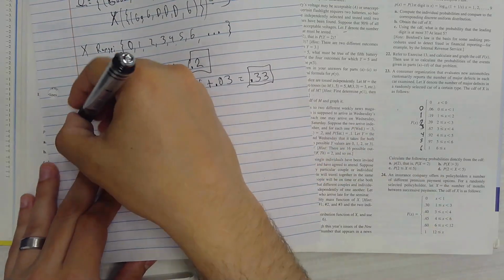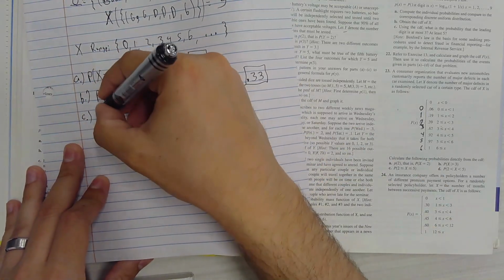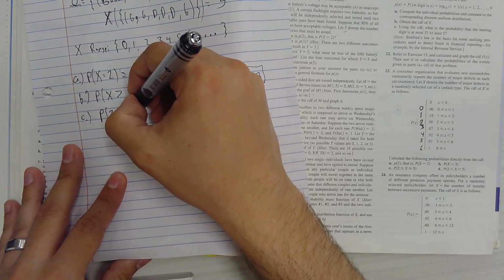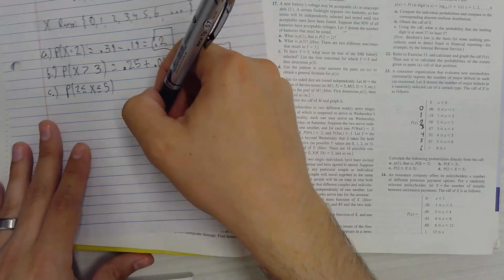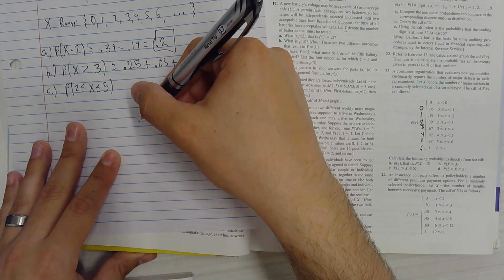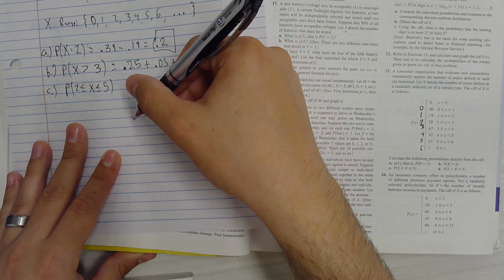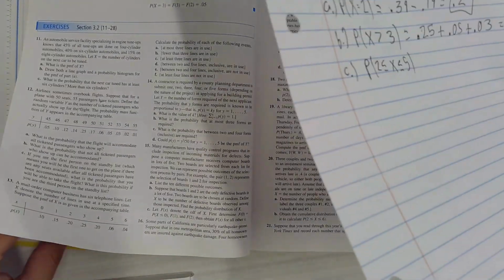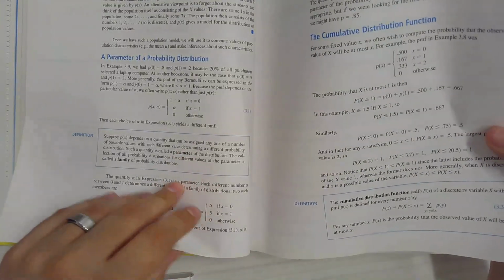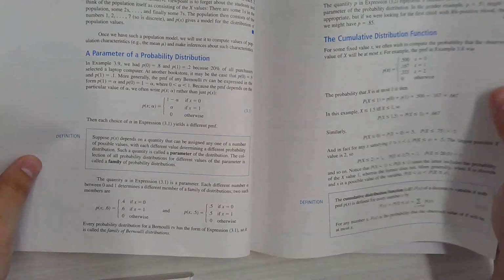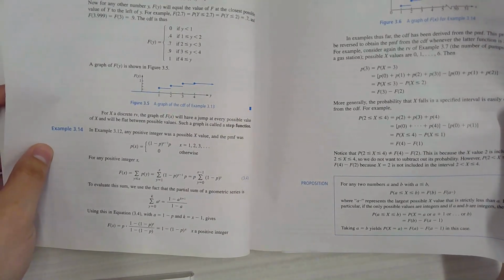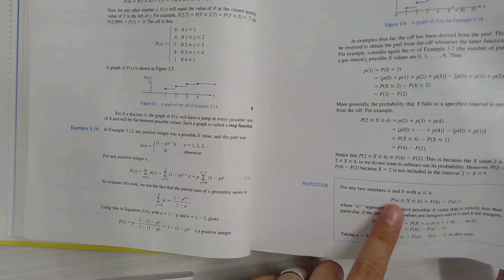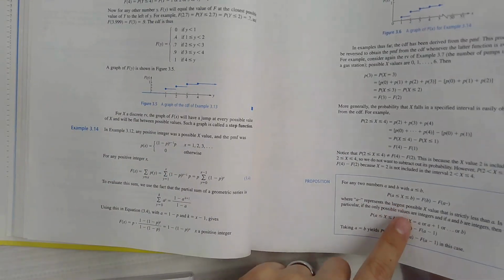Okay, now we're getting into the probability that X is between 2 and 5. So when they say the capital P, what are they talking about? Probability, right? Yeah, so they're giving us the classic formula here.